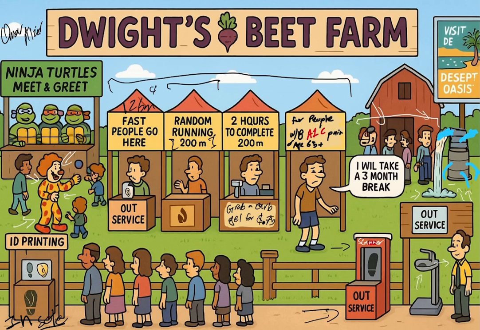Then 3 is an easy race, because remember, all those 4 kiosks go from hard to easy, or a little bit more accommodating, so difficulty decreases. At the left, the hardest test, the fasting people go here, the fasting blood glucose, and then the second, the random blood glucose, the random running, then the third, the 2 hours to complete 200 meters. Only 200 meters? Okay, take 2 hours. This is how easy this test is. And what makes it easier is that you can buy a carb gel, a running gel, for only 75 cents.